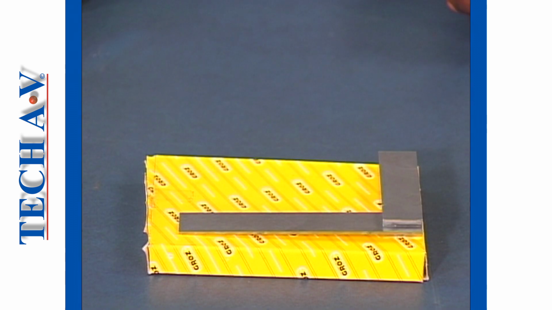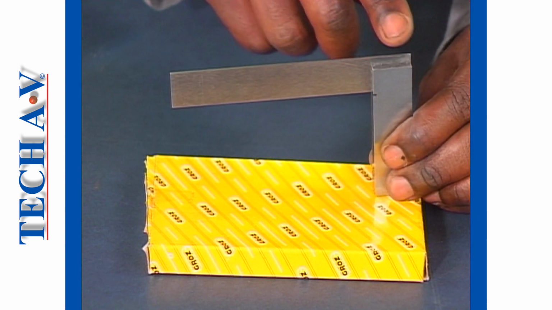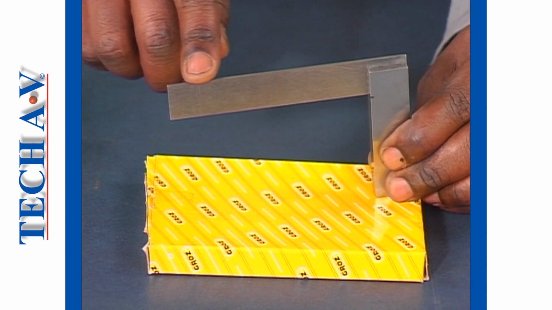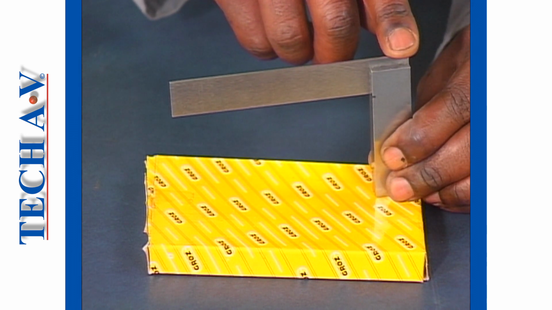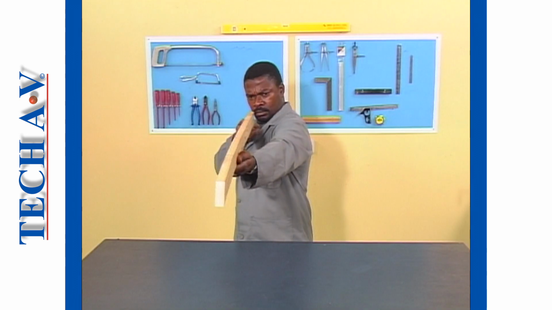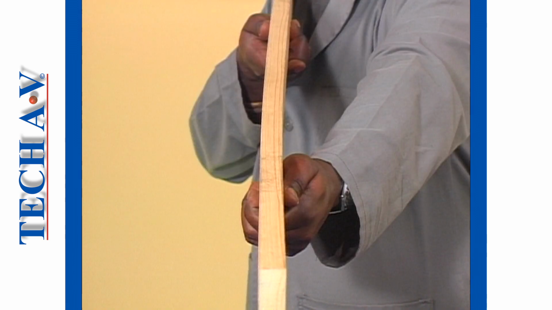Now the words flat and straight may not always mean the same thing. For example, the edge of this tri-square is flat and it is straight. But this piece of timber looks flat. But as you can see, it isn't straight, as it has a bend in it. Therefore, the words flat and straight must not be used to mean the same thing.